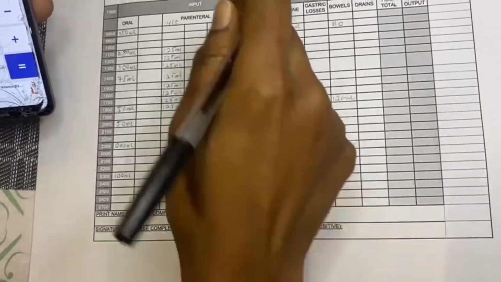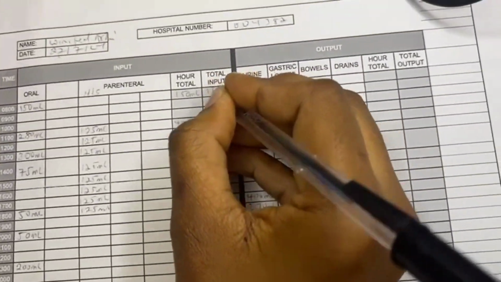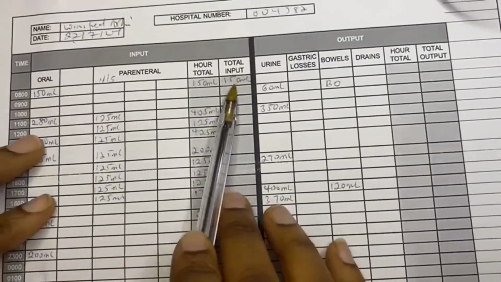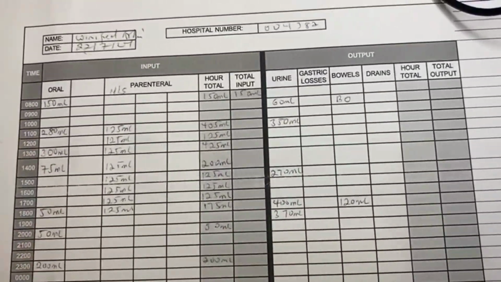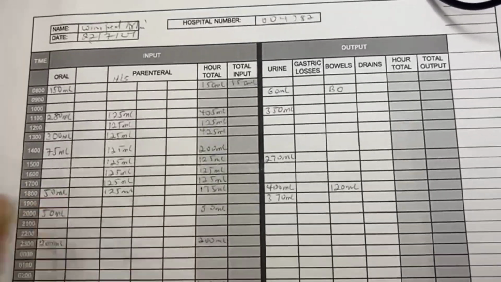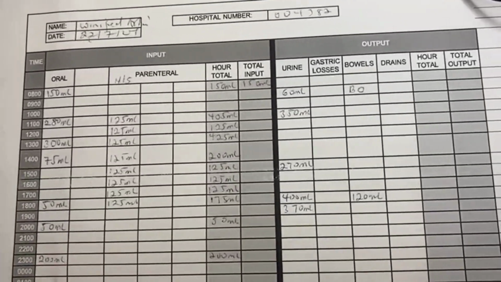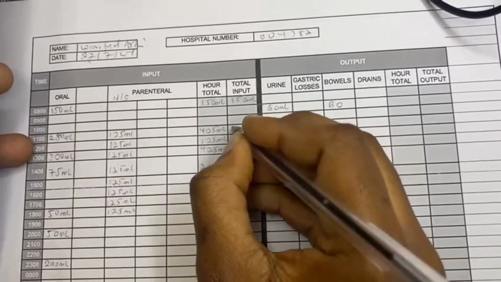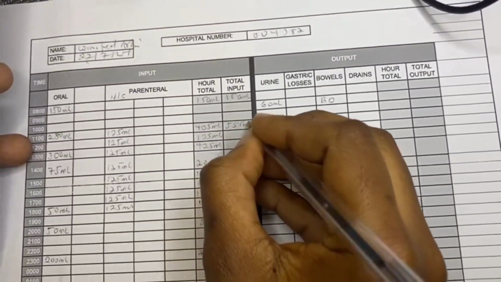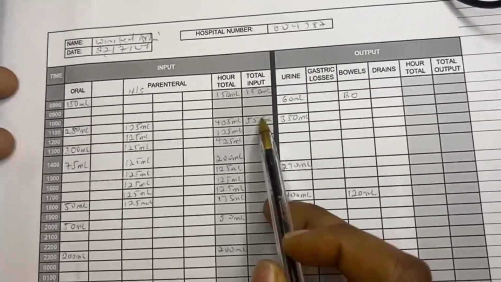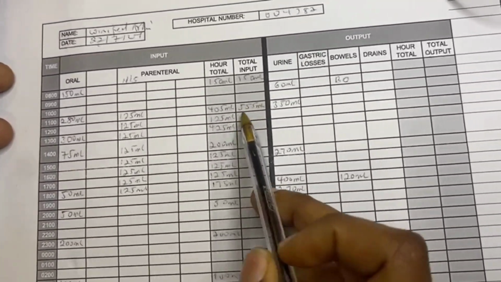So then we now come to the total input. That is where we are going to indicate this same amount here, 150 mils. So you are going to add this 150 mils for the 800 to the 1100. Okay, so 150 plus 405, which is 555 mil. Make sure you indicate the unit. So you are going to add the next up. So you add the total inputs plus the total hour to get all your input.